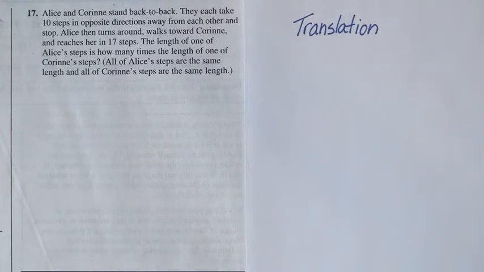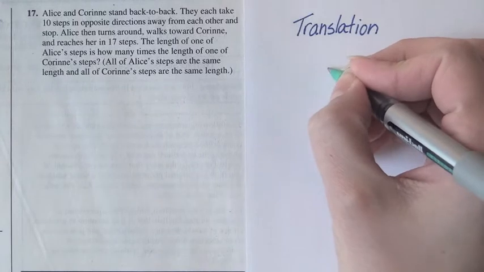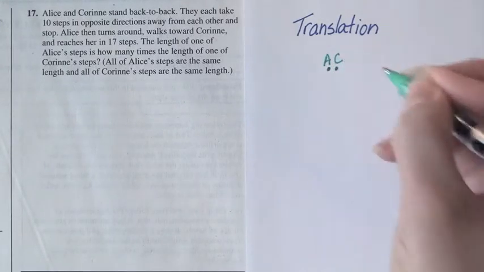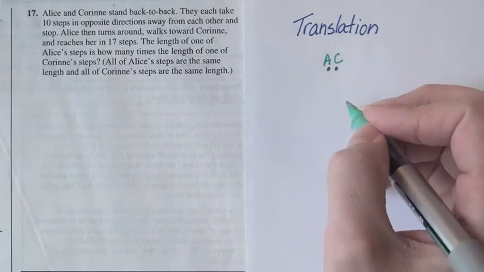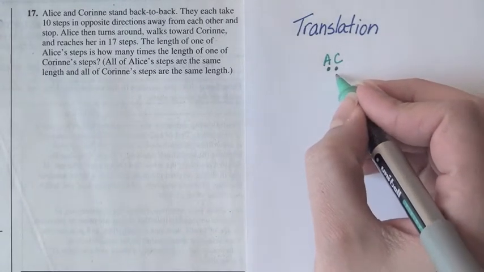So this is a translation problem because it requires you to take all of these words and turn them into an algebraic expression. But the best way to start with something like this is to make a drawing. So Alice and Corinne stand back to back. So here's Alice and here's Corinne. They each take 10 steps in opposite directions away from each other and stop.